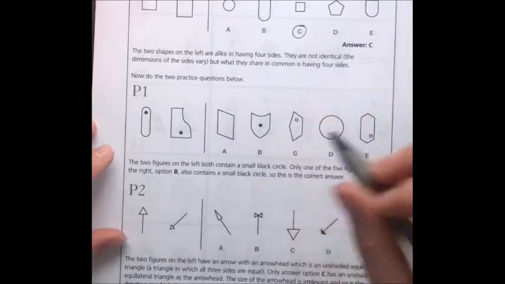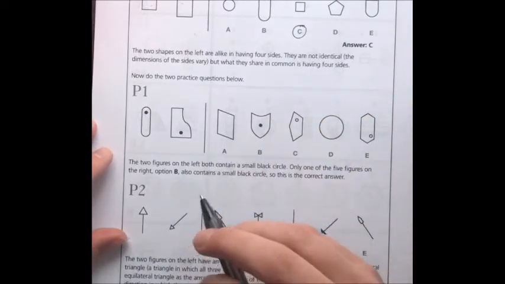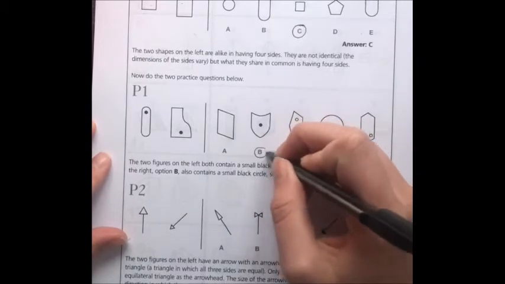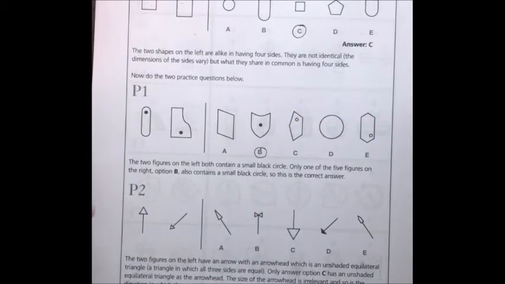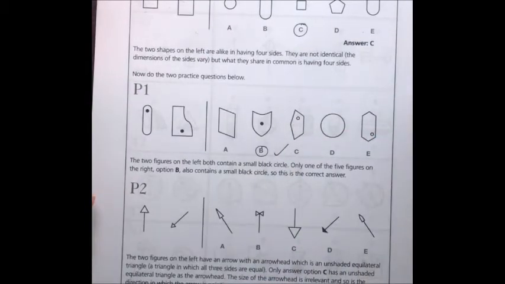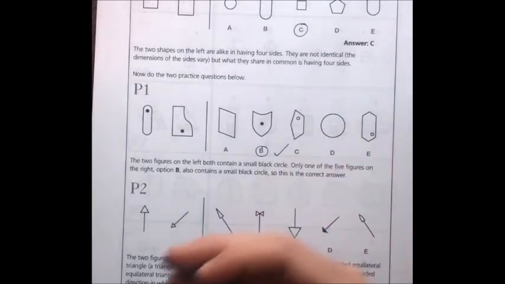So we expect to see another black square being constant in any more family members that come into this family. Okay, so we expect it to have a black circle in. Now the only option is B, that has a black circle. So then, again, the answer is B. Practice question 2. Now, these are two arrows. The arrowhead is a different size on both arrows. So obviously, the triangle doesn't have to be the same size. However, you'll know that triangles can be equilateral or scalene or isosceles.